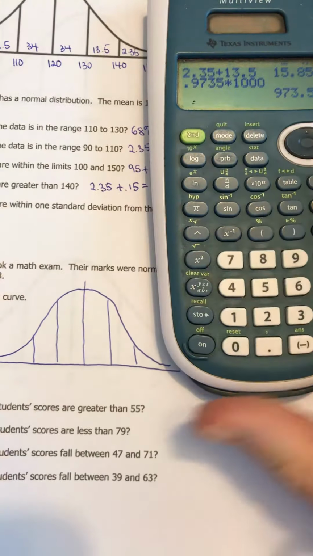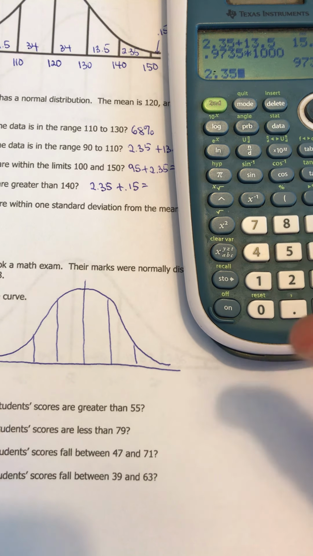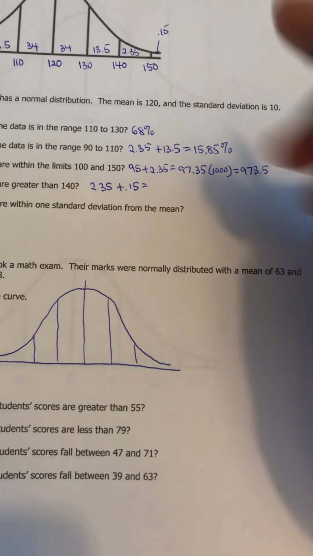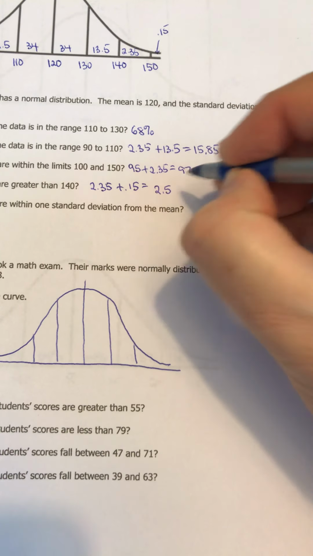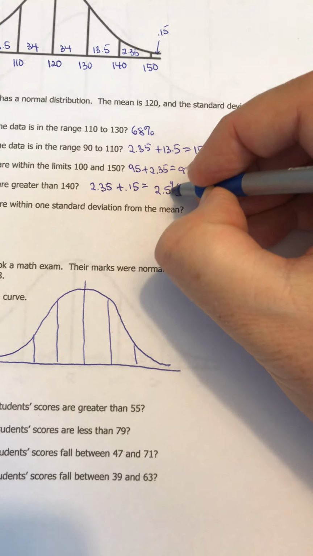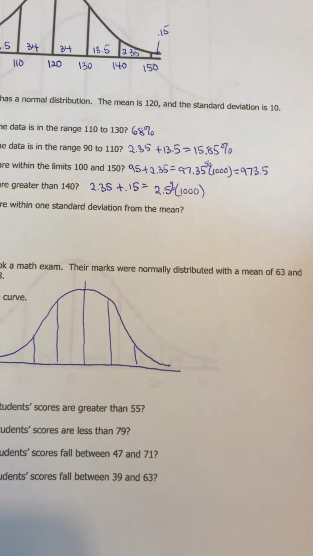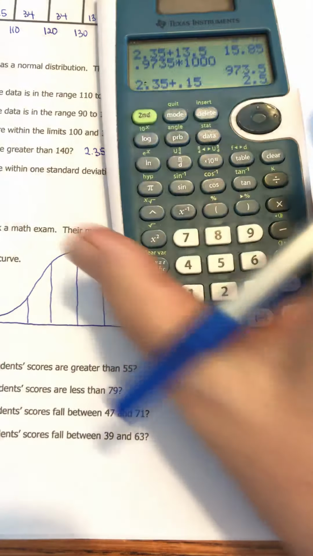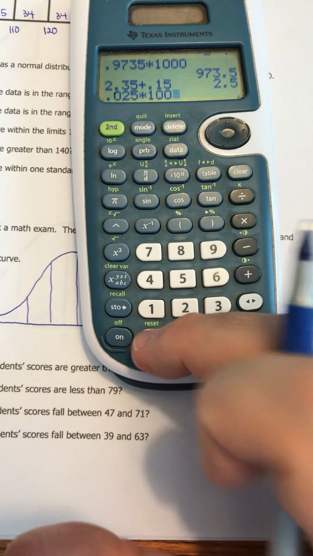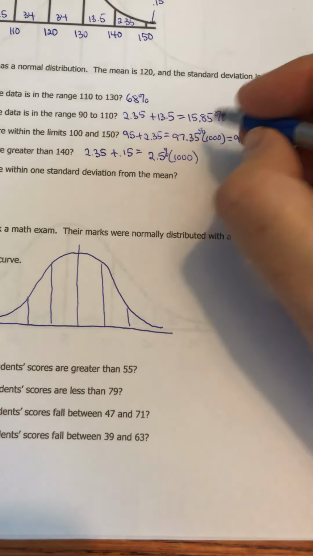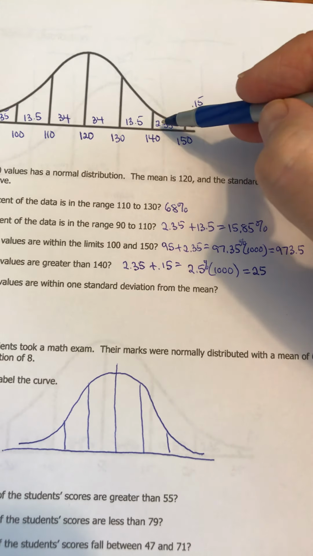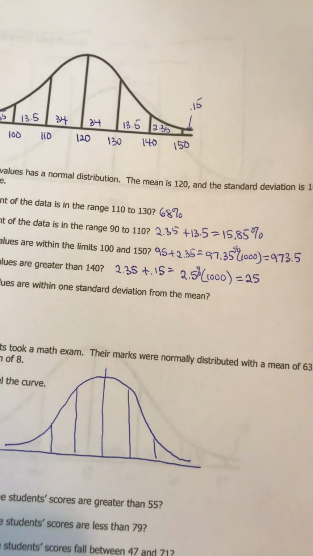Now, this isn't a percent problem. I need the percent to answer this question, but it's 2.5%. Okay, but this one says how many, so I really should put the percent symbol there, because I'm not multiplying by 2.5, I'm multiplying by 0.025 times 1,000 equals 25. So that's not a very large amount there. Well, it shouldn't be. It's a long way from the average.